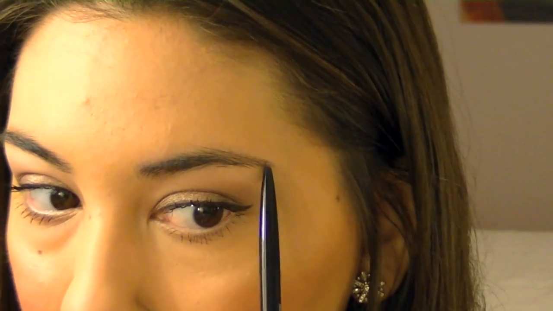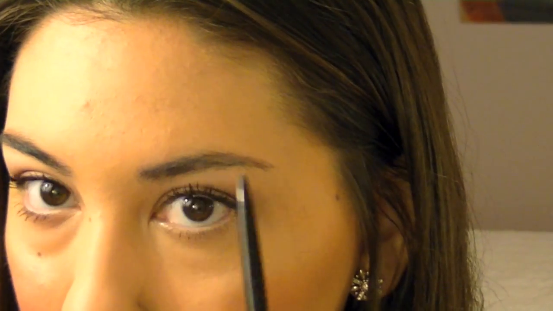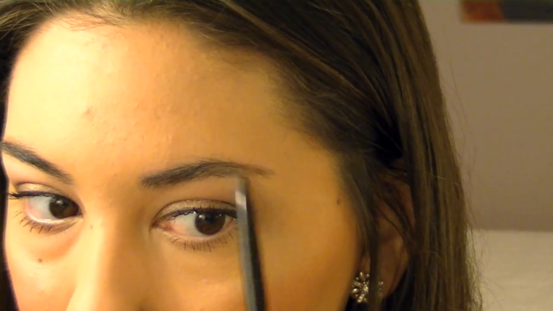The inner corner tends to be sometimes thought of as the darkest part, but in reality it should be the tip of your brow that should be the darkest. So that's where I'm going to start right now. What I mean by going against the grain is literally going backwards. So instead of going this way, you're going that way. And what this does is it goes in between the hair follicles of your brow and actually fills them in.